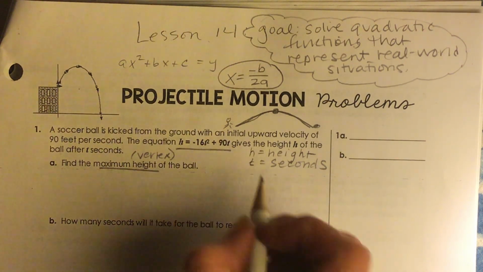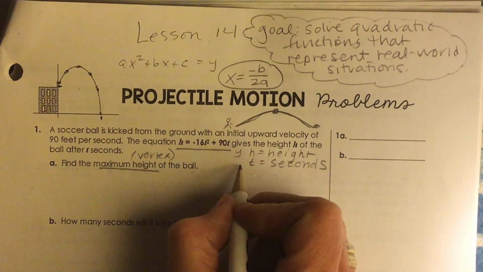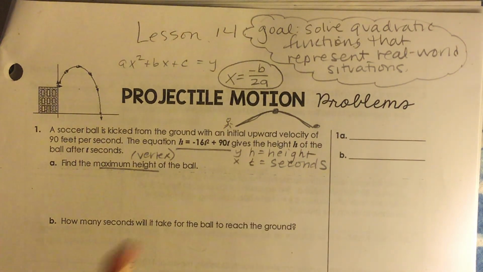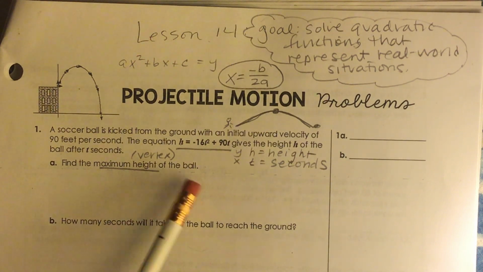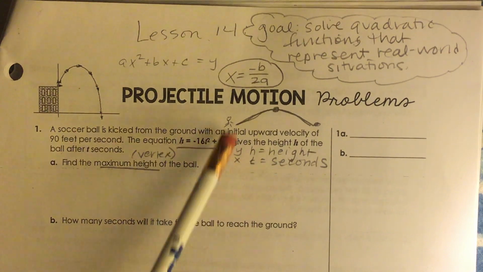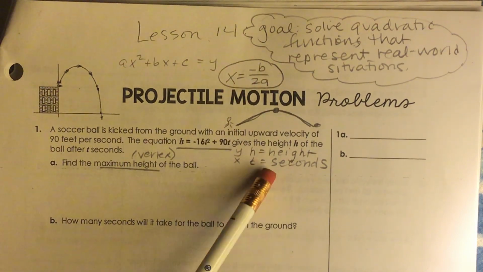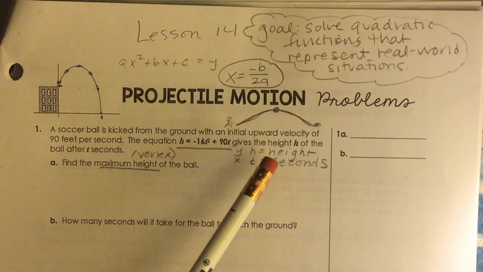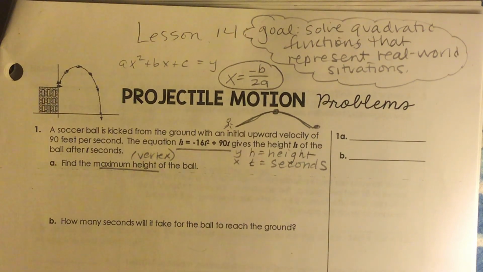You could think about it like you're writing your x and y, if that helps, but we're just using different variables. So let's start attacking this. The first thing I'm trying to do is find my x, but we don't have x's, we have t's. So we're first going to solve for t.